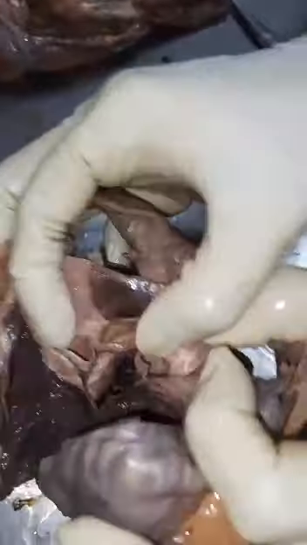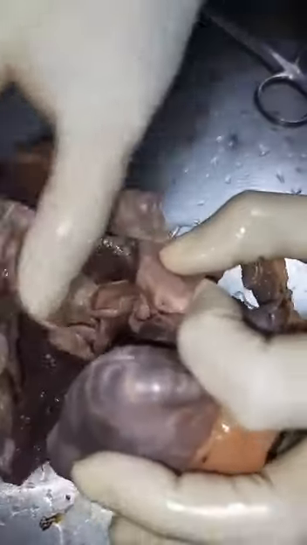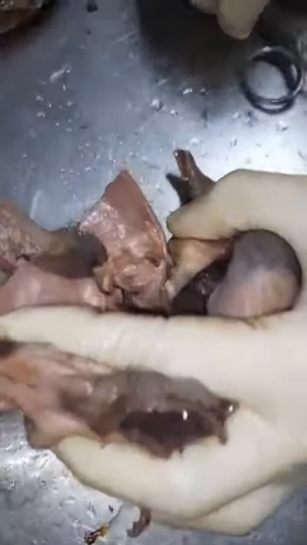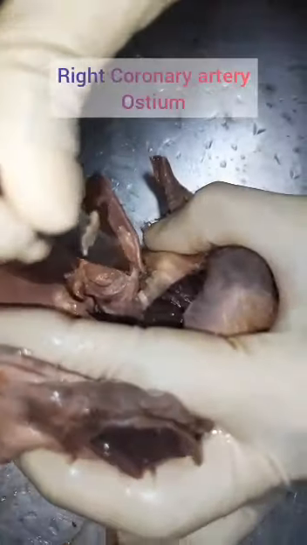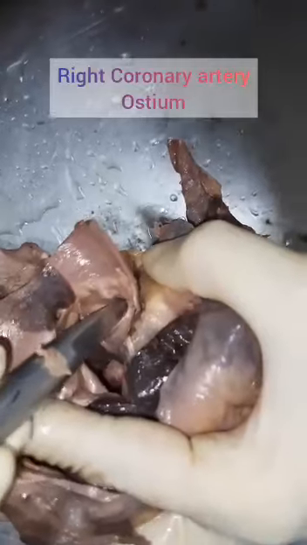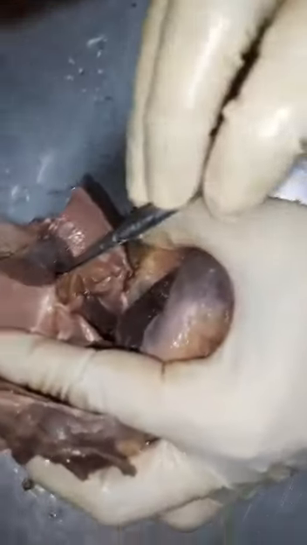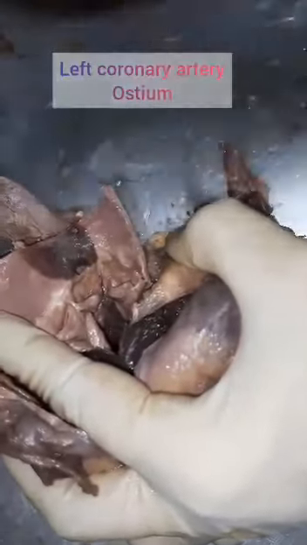I am opening the aortic valve. Okay. You can see two ostiums. This is the right coronary artery ostium and this is the left coronary artery ostium.